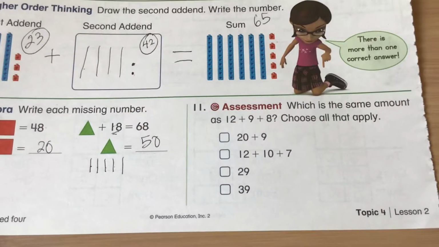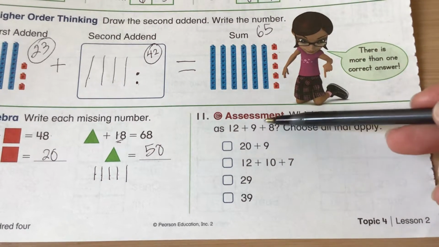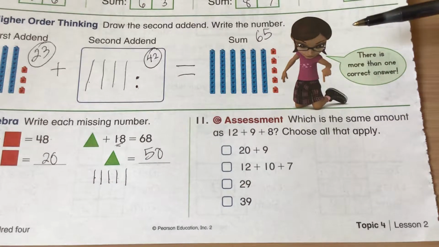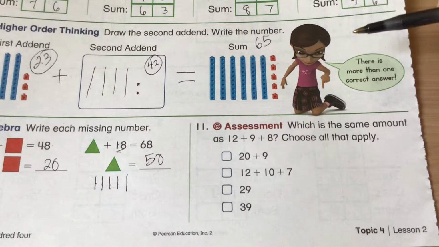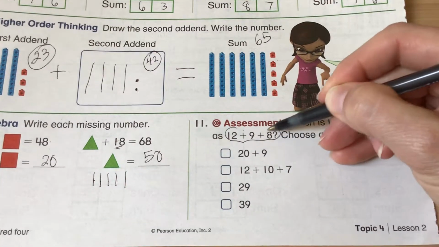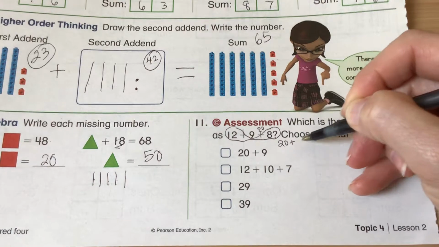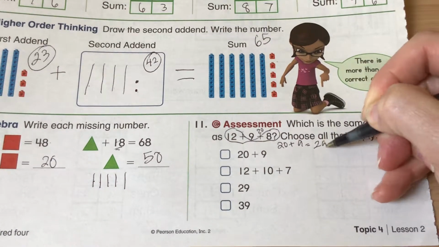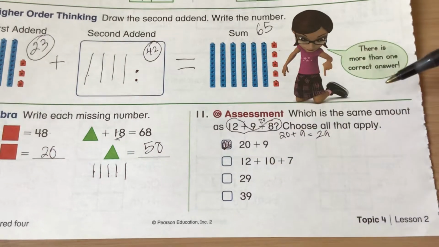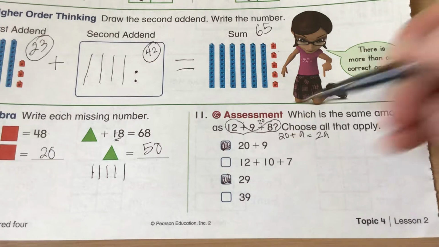And then our final assessment on this one, which is the same amount as 12 plus 9 plus 18. So they can go ahead and solve this. Again, we want to try and get it into groups of 10, 20, 30. So if we look at this one, 12 plus 8 is 20, and 20 plus 9 equals 29. So we know that 29 also equals 29.